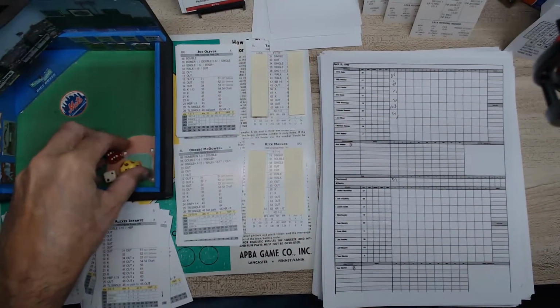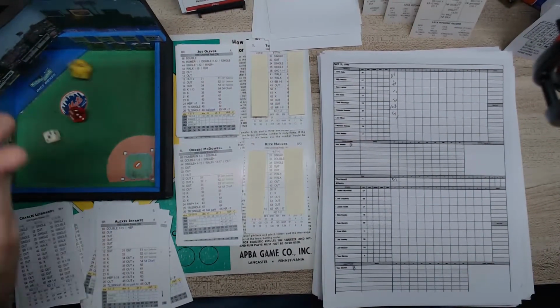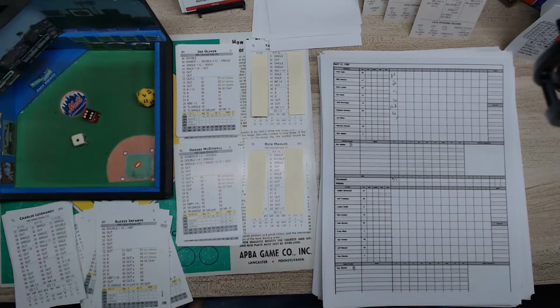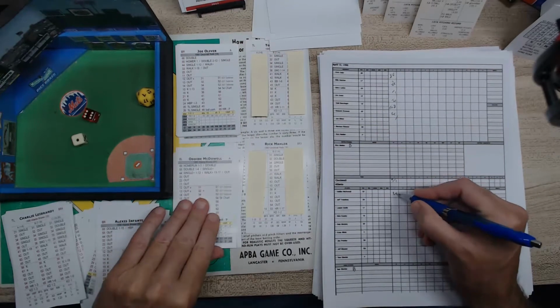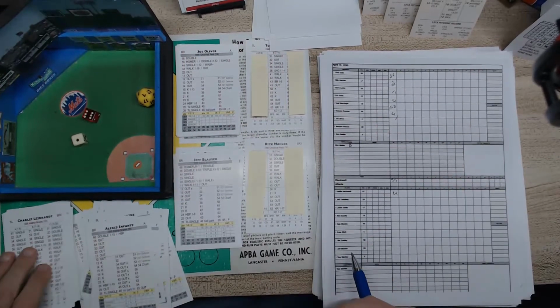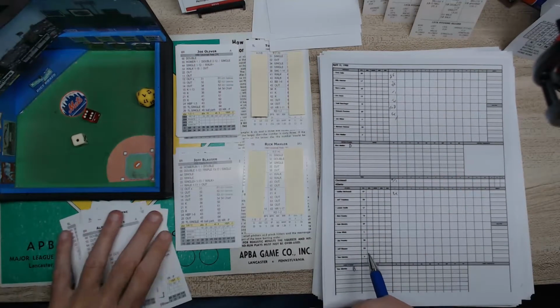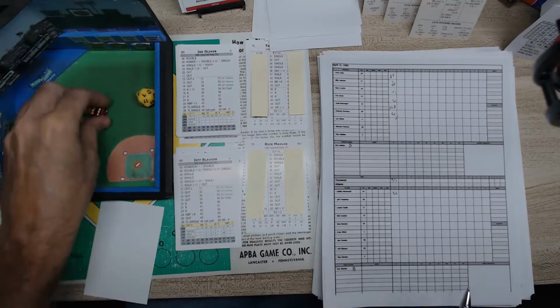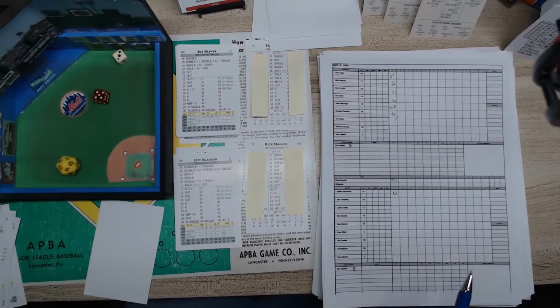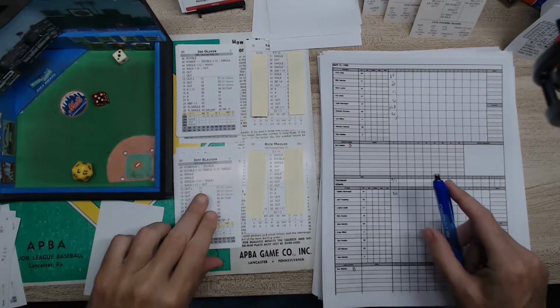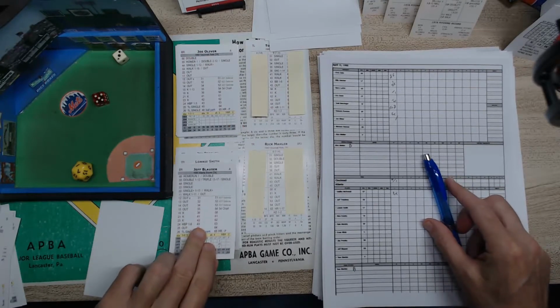Oddibe McDowell. Pitch from Rick Mailer now. 61, that's a strikeout. Got him on a curve. Slide some of this over a little bit to have some space to put the cards. Jeff Blauser. Oh no, that's Jeff Treadway.